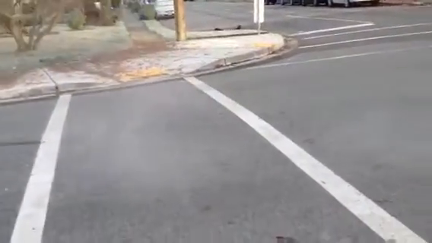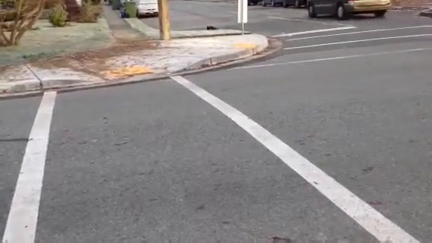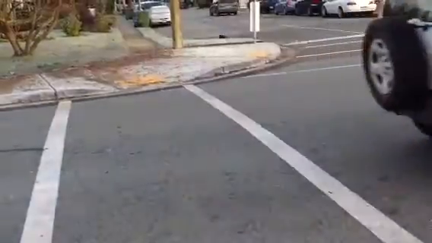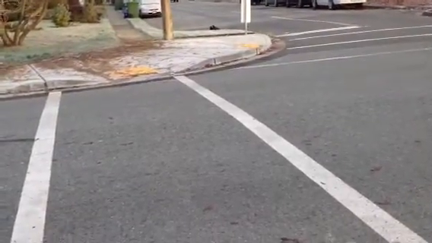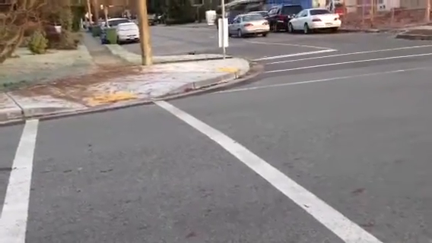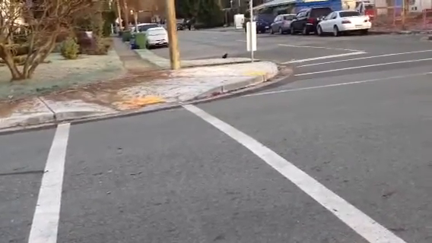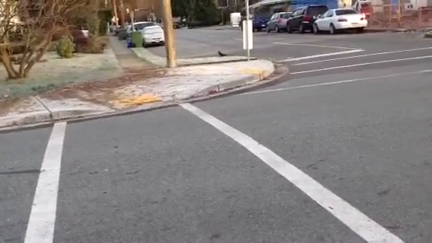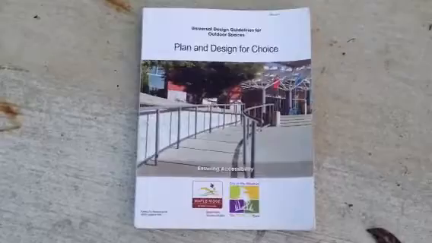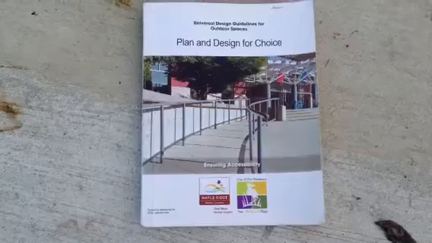I want to suggest that you go to my website at www.ourdesigns.ca and download an article, actually a book that I've written. It was funded by the 2010 Olympics, the Legacy Now Measuring Up community, and it is a booklet. It's a 10 megabyte booklet you can freely download from my website under Articles, News, and Publications. And it looks like this. Ensuring Accessibility, Plan and Design for Choice, Universal Design Guidelines for Outdoor Spaces.